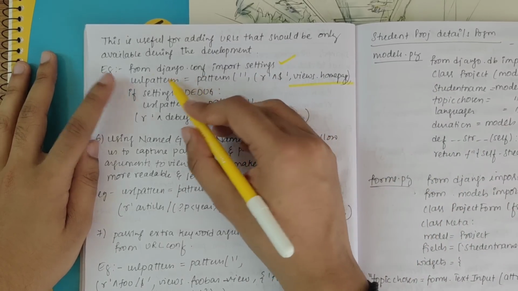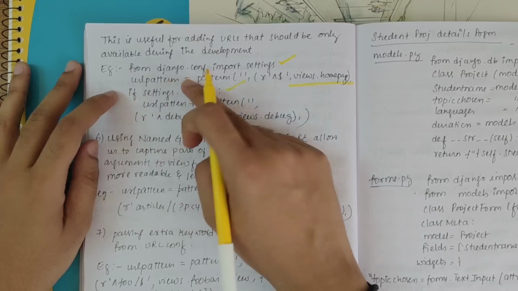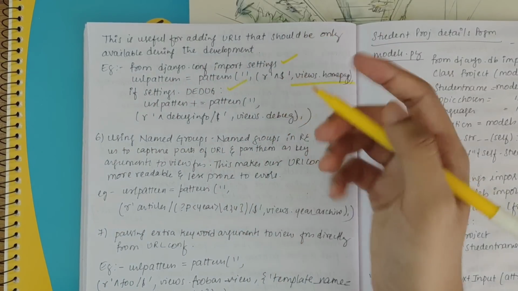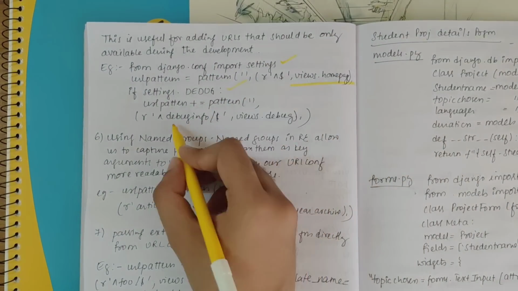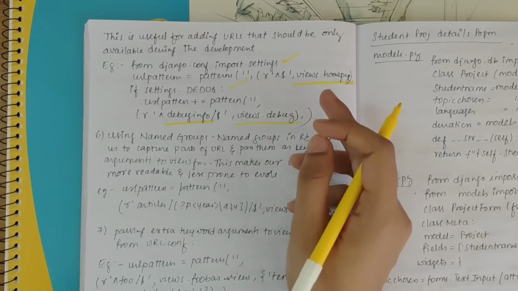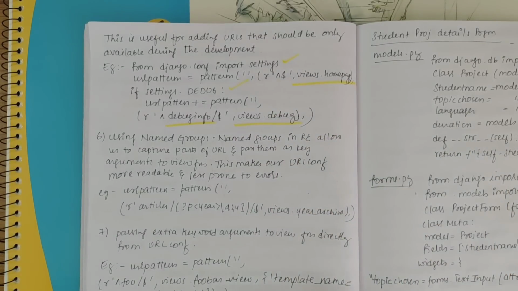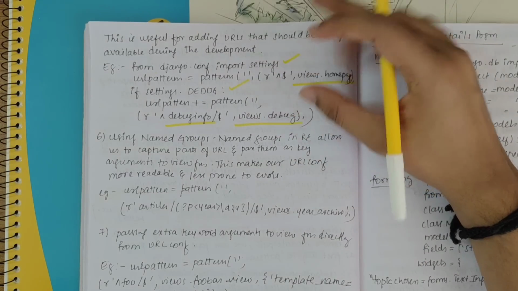In views.homepage, if settings.debug is the condition, then I'm adding a pattern with debugging info along with that. From views, debug would be considered. So this is what the example speaks of.